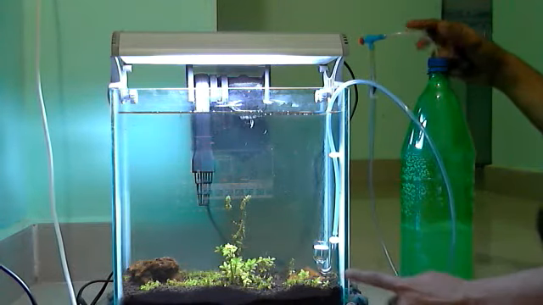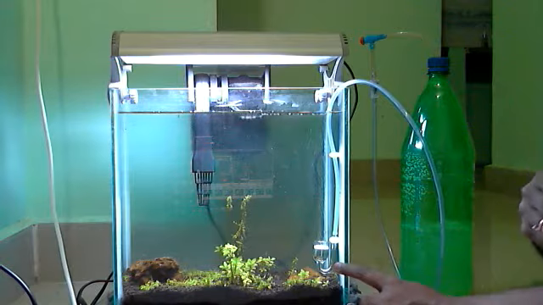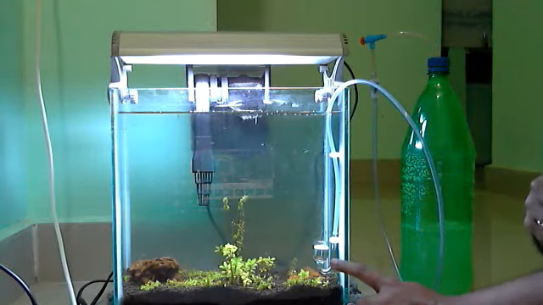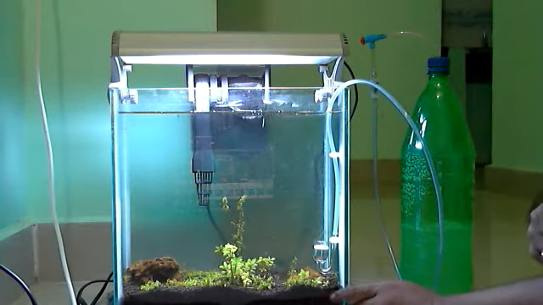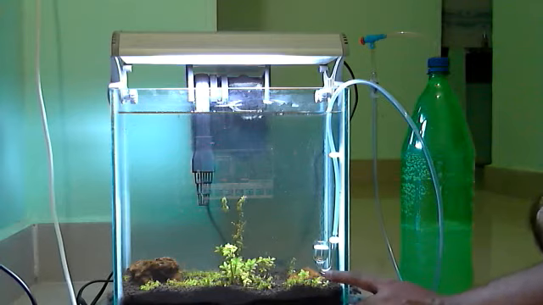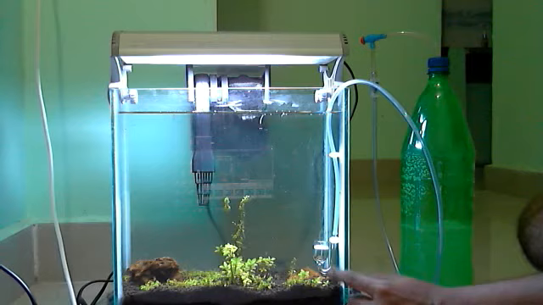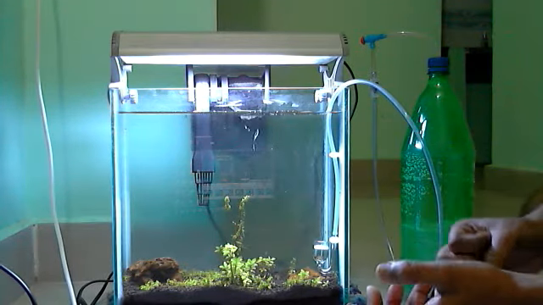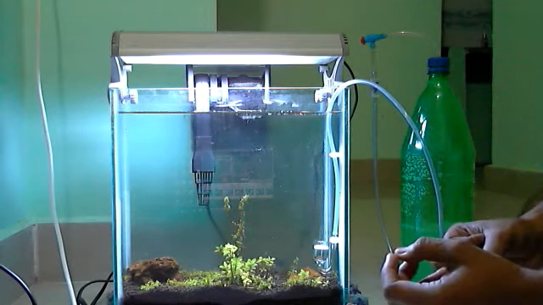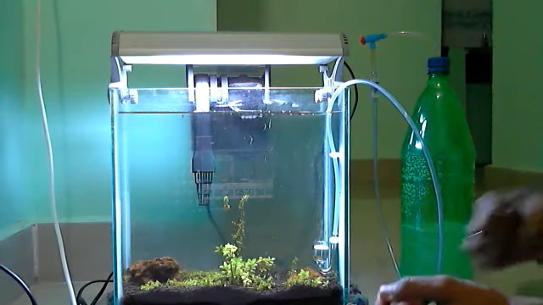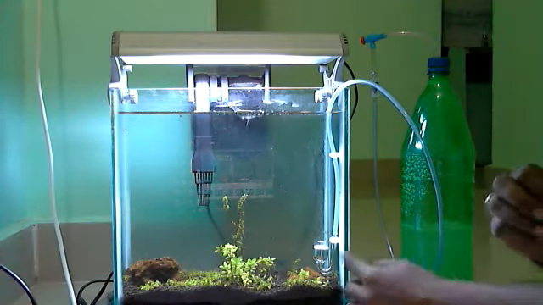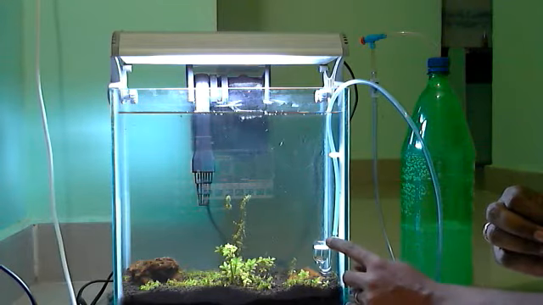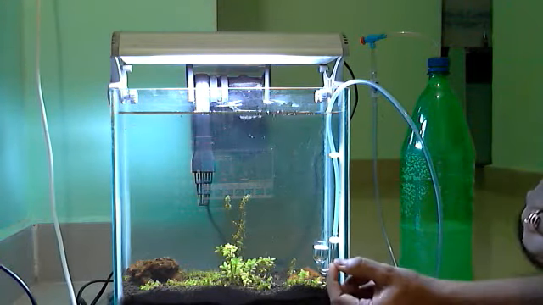Here you can see the diffuser, and as I told you, the diffuser is really optional, but it's better to use the diffuser than the air stone. The reason is that, instead of calling it a diffuser, it's an atomizer. The CO2 comes up and makes very small CO2 bubbles.